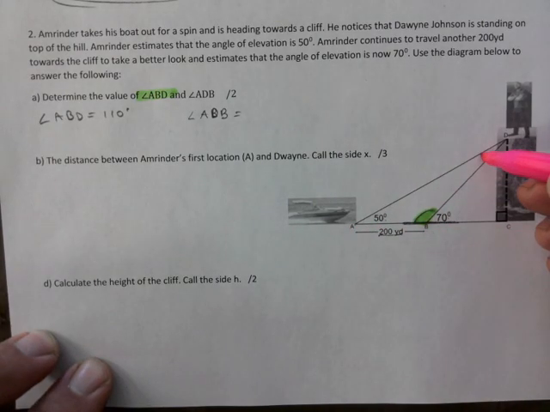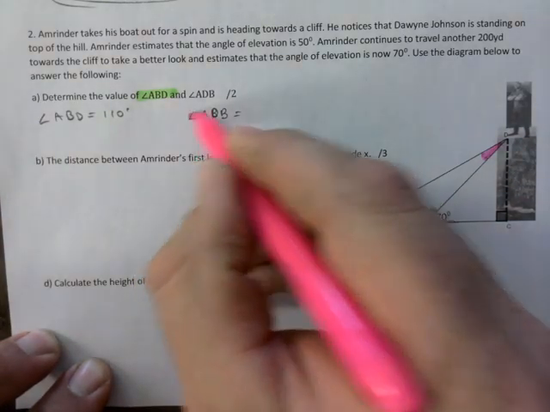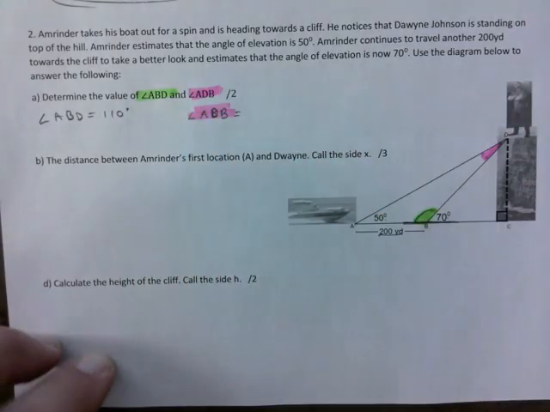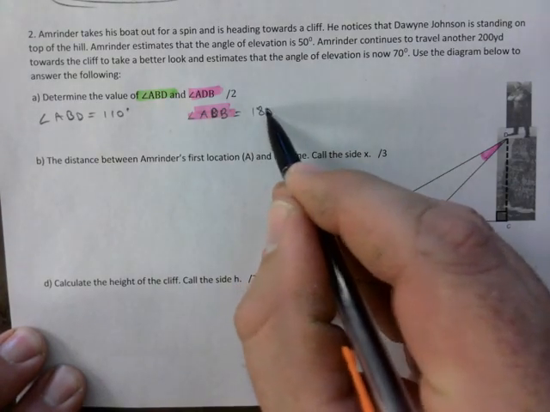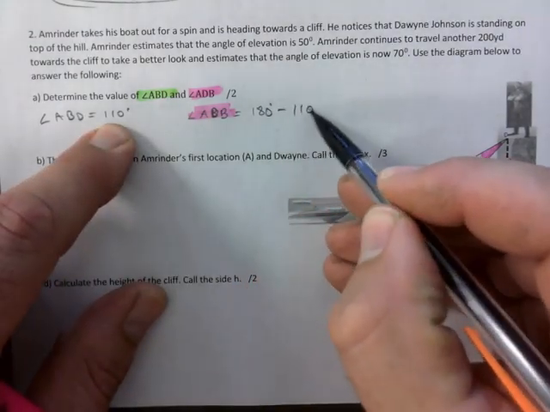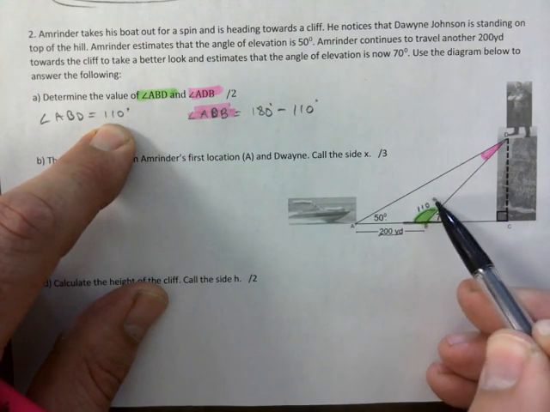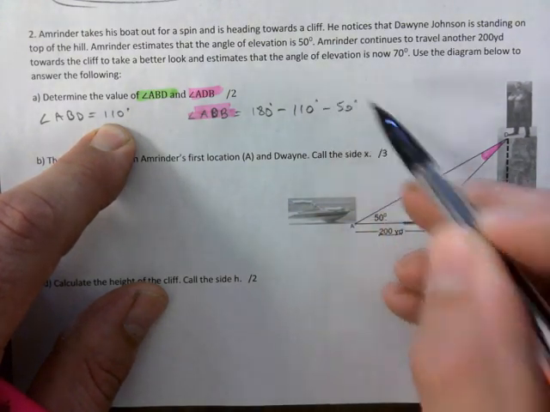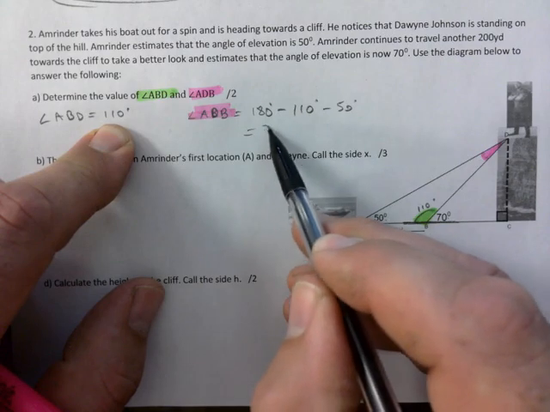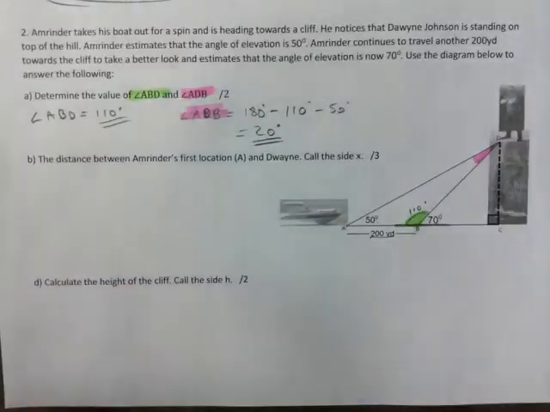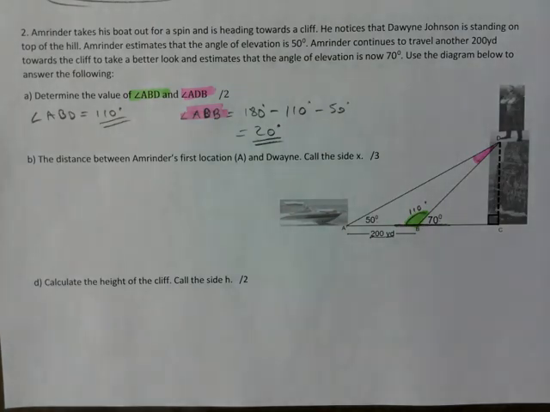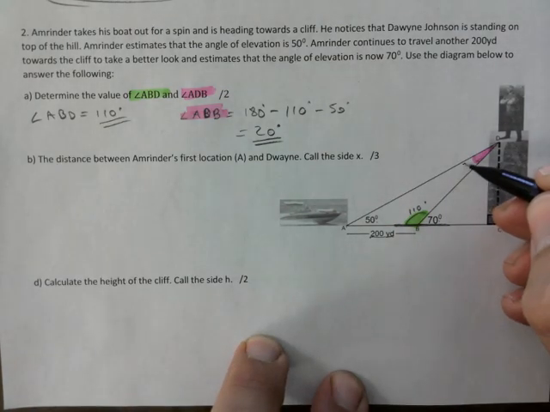ADB, that's this one up here. Okay. So if you have a highlighter, go for it. So that's really 180 minus the 110 I just found, minus 50. So that's 20 degrees, right? So you got 1 mark for each angle. If you want to write it in, why not, right? So go for it.